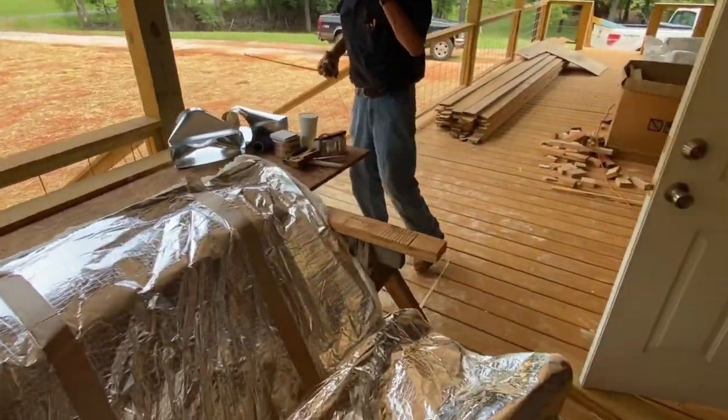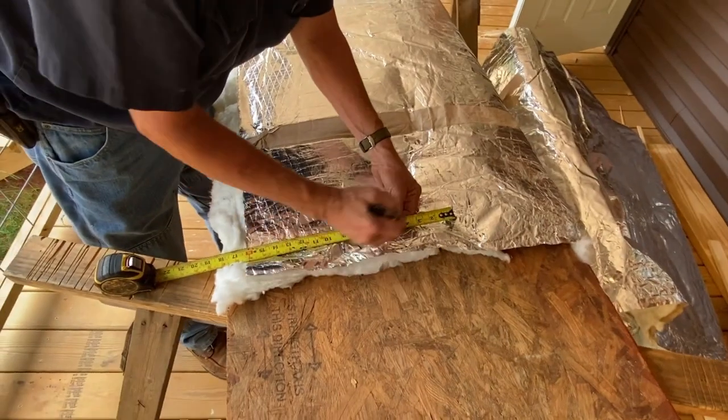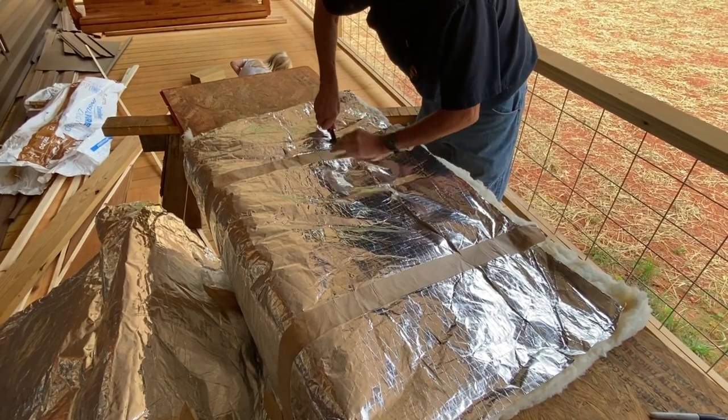After that, we made up the insulation duct boots for the flex to run to the main trunk.